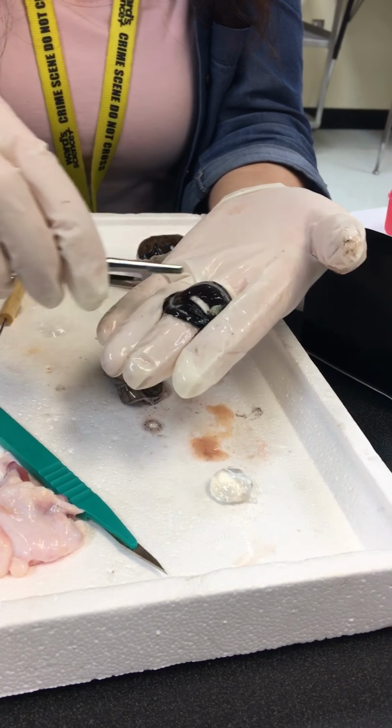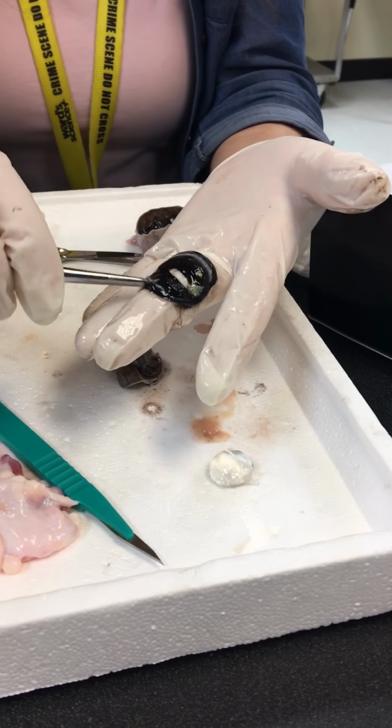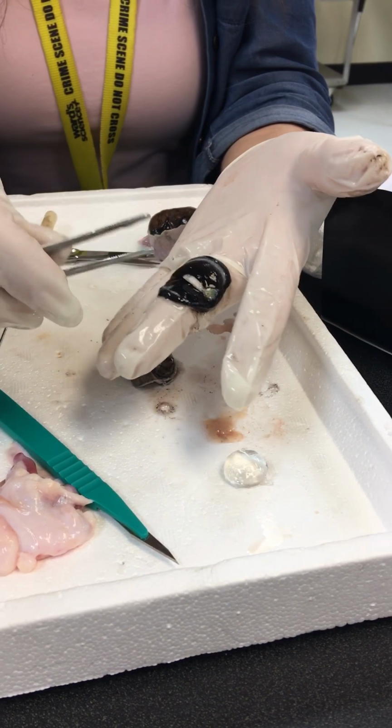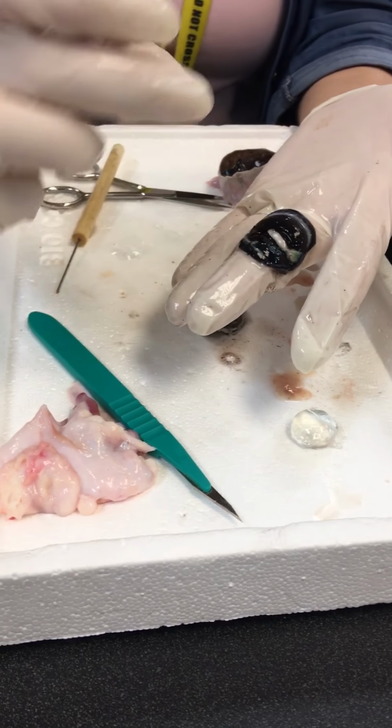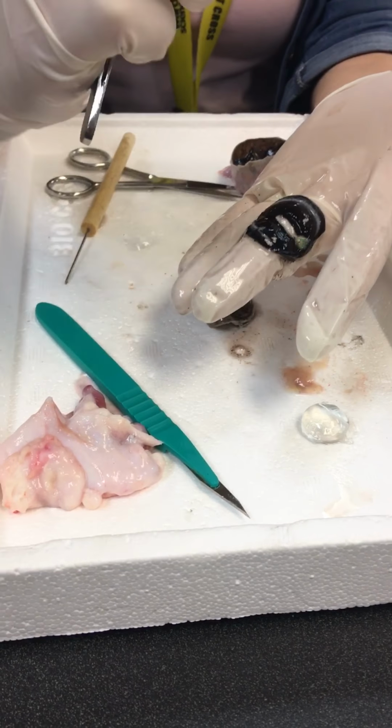So the one that causes it to contract around is the sphincter pupillae. Okay, so it's going to cause it to go this way. The ones that cause it to dilate are the dilator pupillae. Okay, so the sphincter one is going to be more round, and the radial ones are going to cause it to dilate.